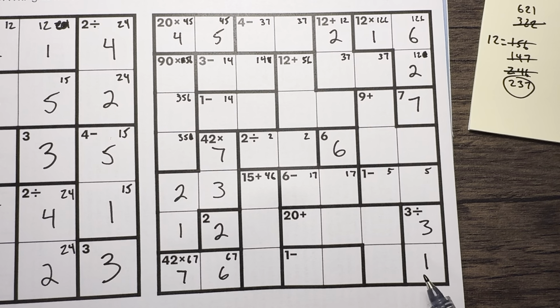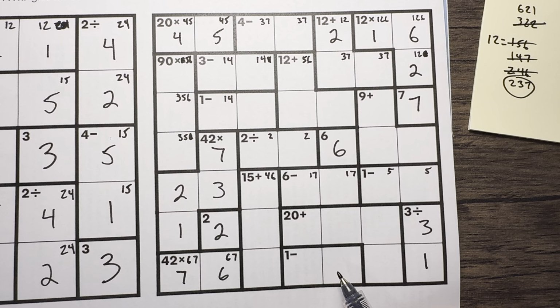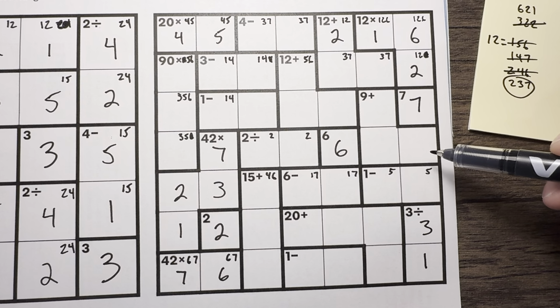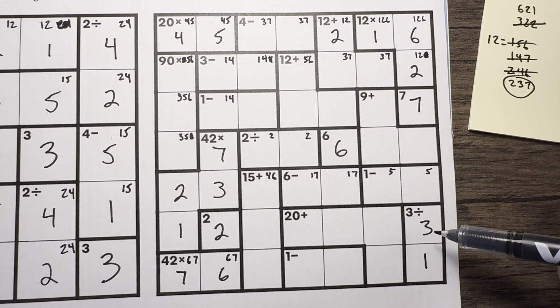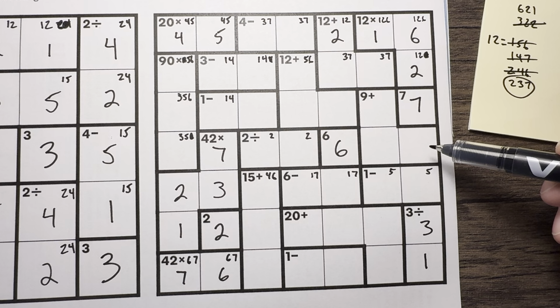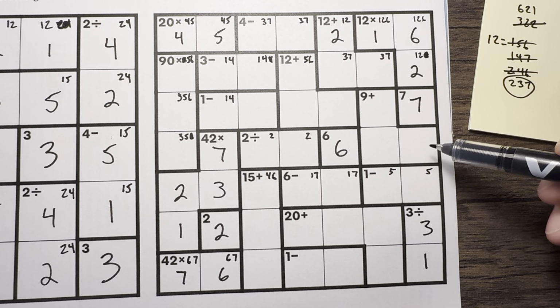This is still, I got a 1, 6, 7. So this can still be 2, 3, 3, 4, 4, 5. Nothing to play with there. What about this? We got every number. 1, 2, 3. The 4 could go in here. So what we're missing here is a 4 and a 5.